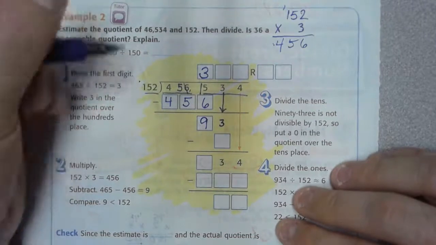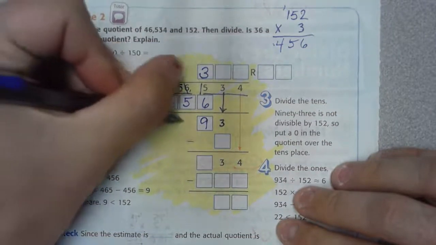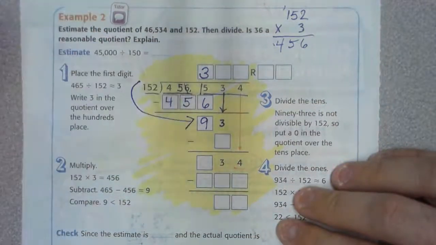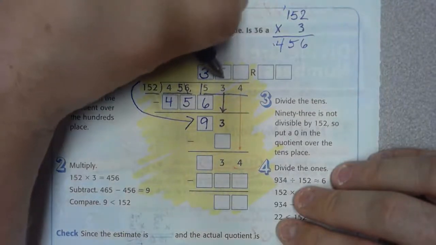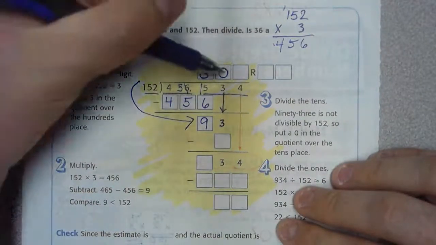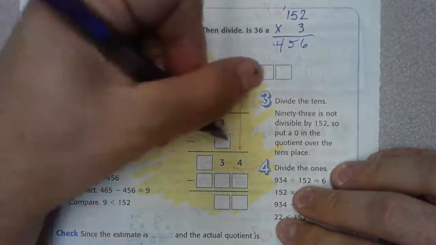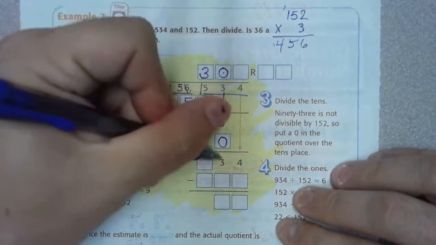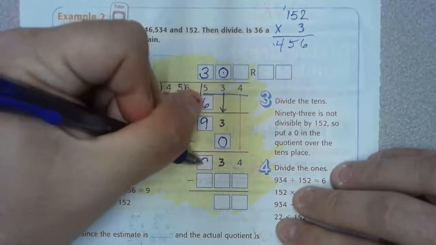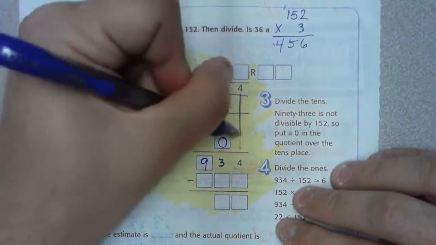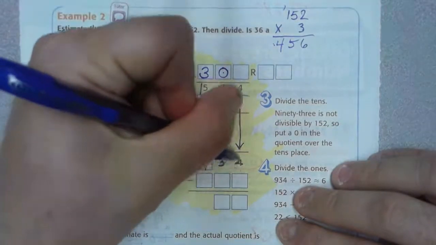How many times will 152 fit inside of 93? 0, right? So we have to put the 0 up here. What is 0 times 152? 0. We subtract that. We're going to get a 3 and a 9. We bring down our 4 now.